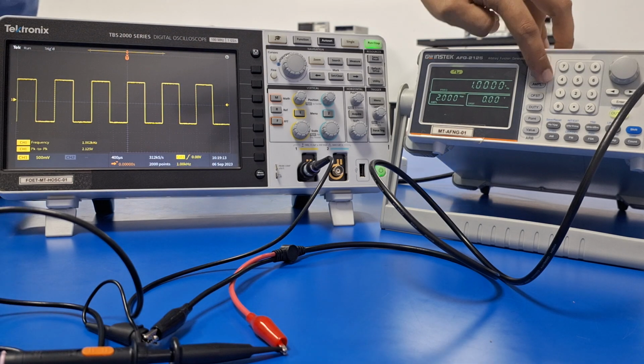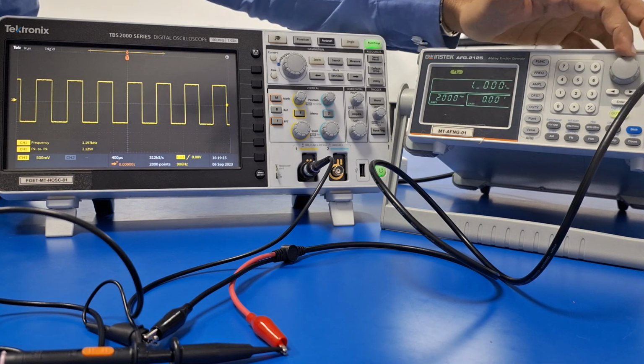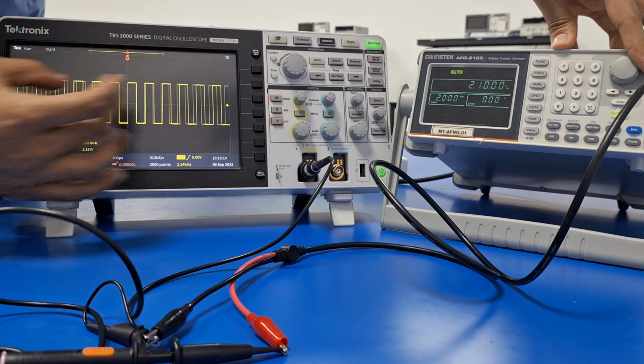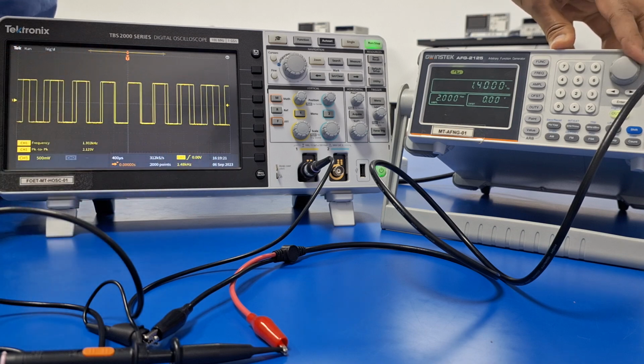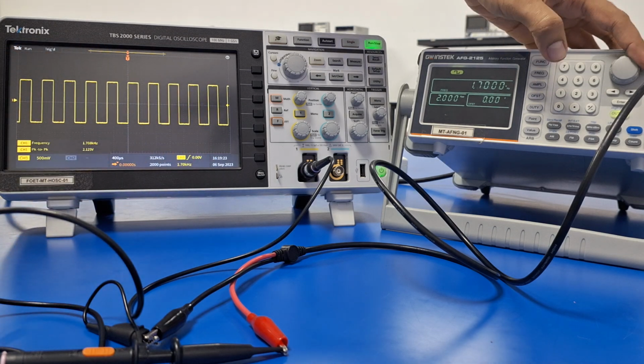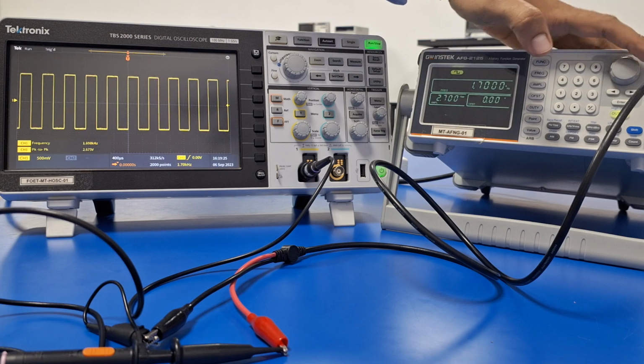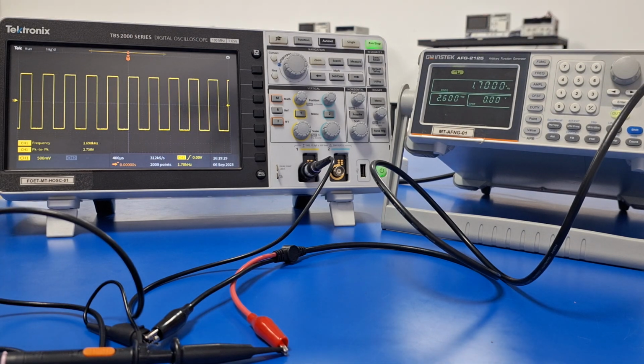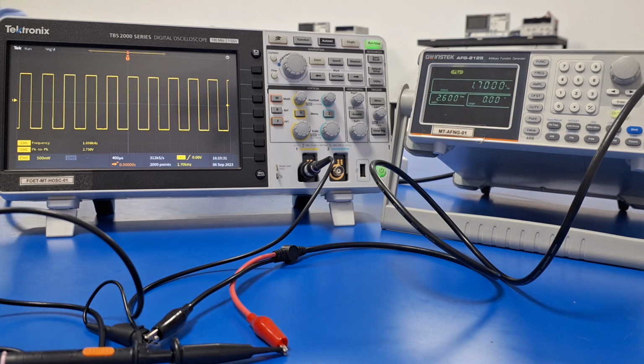And again, I can go to the frequency. I can change the frequency using the knob, and as you can see, when I change it, the x-axis changes. Or I can go to the amplitude, and I can adjust the amplitude, and as you can see, the y-axis changes. So like this, you can experiment with different types of waveforms.